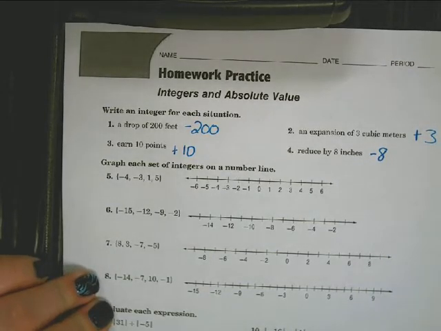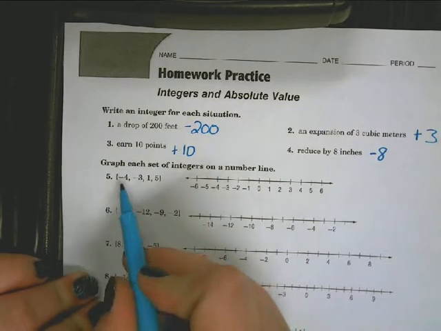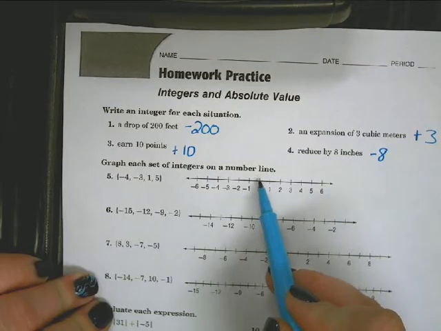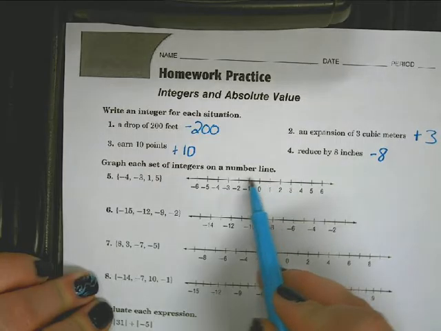Okay, let's go to the next part. Graph each set of integers on a number line. So we're starting with negative 4. I'm starting at 0. Where am I going for negative 4? Which way, left or right? Left. So I'm going left to negative 4.